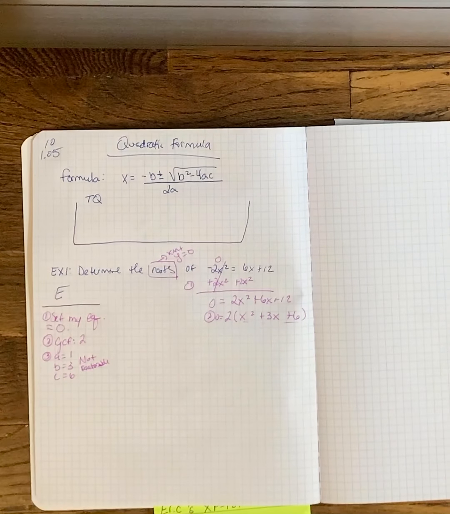So I know that my roots are not going to be rational. Because it's not factorable, I can still have roots, I just know they're not going to be rational roots. So how can I use the structure of this equation to find my roots? Well, I remember from Algebra 1, I had this cool thing called the quadratic formula.